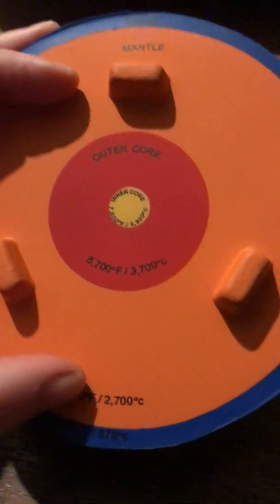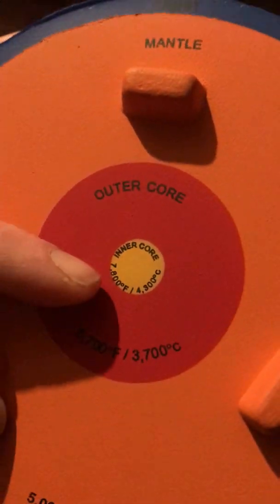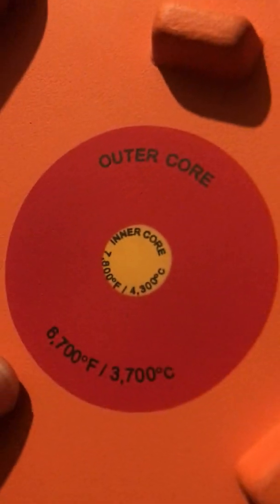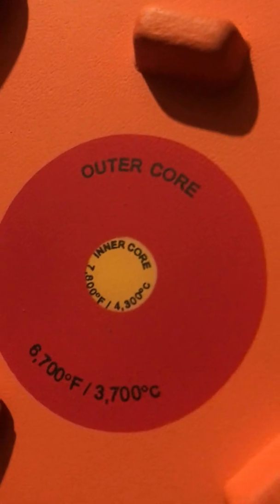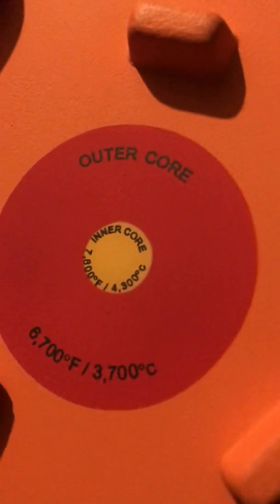We've got 2,700 degrees Celsius in the mantle. The outer core goes to a massive 3,700 degrees Celsius. And finally, in the inner core of the world that we know, it gets to 4,300 degrees Celsius. Really hot.